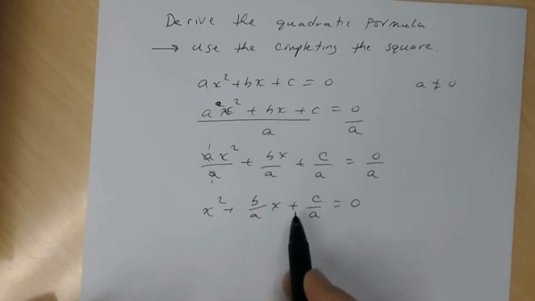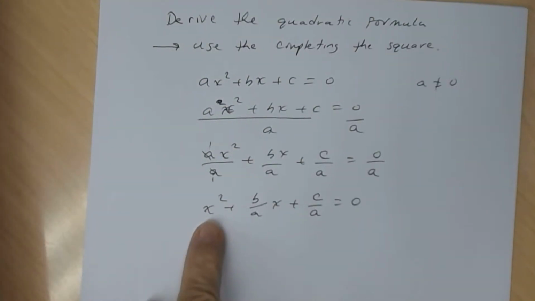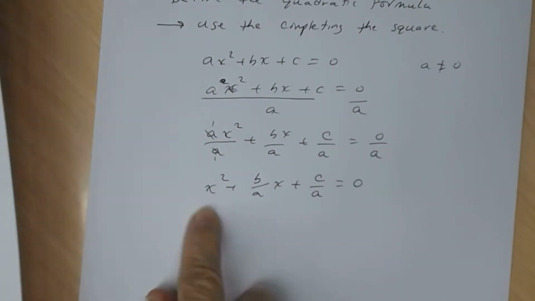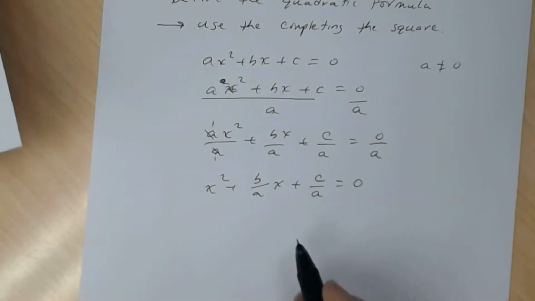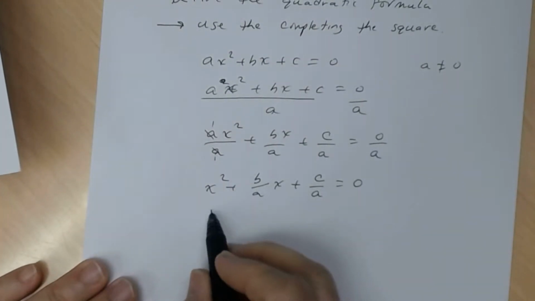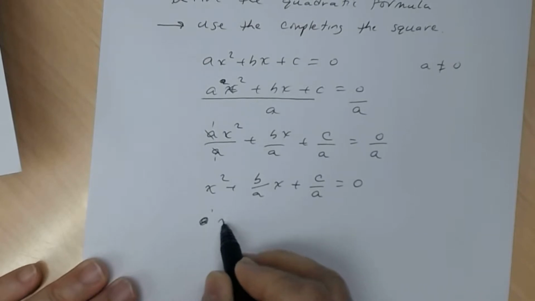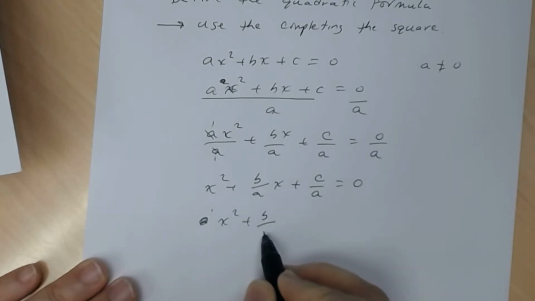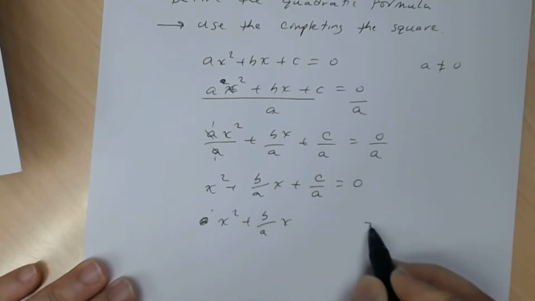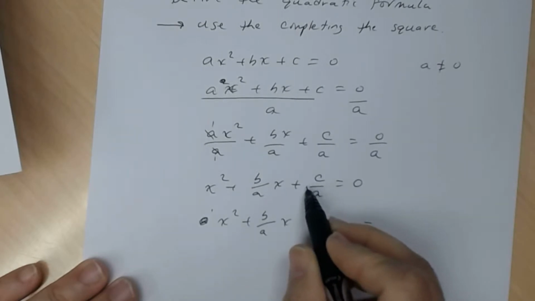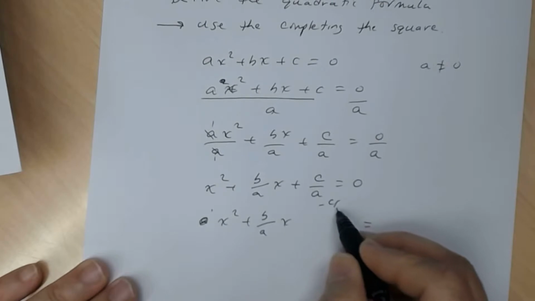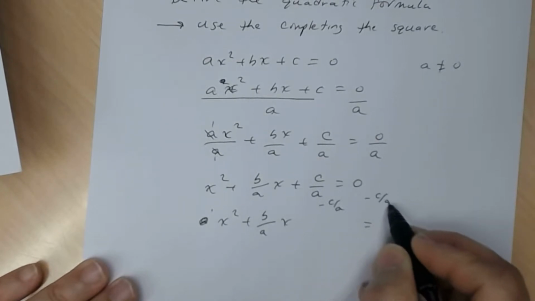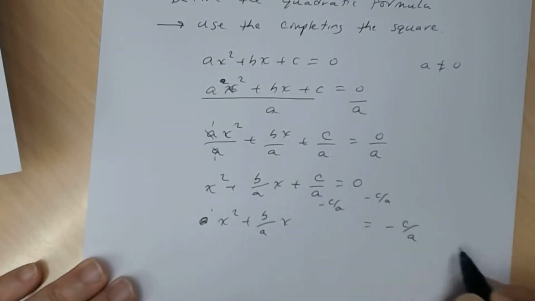All right, now remember the next step. Once you get this coefficient to be 1, you bring all the variable terms to one side and the constants to the other. So I get x squared plus b divided by a x, leave some space, equals, and right now I'm adding c divided by a, so I'm going to subtract c divided by a from both sides. So it'll look like this, and this is minus c divided by a.